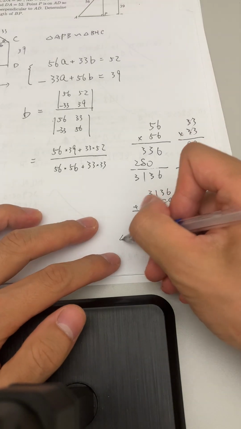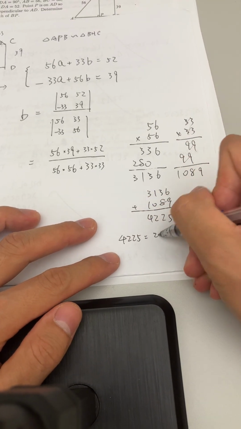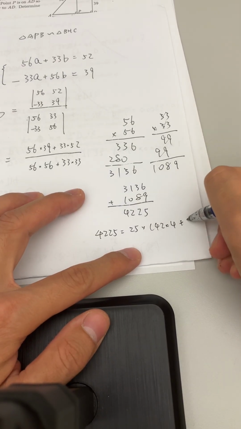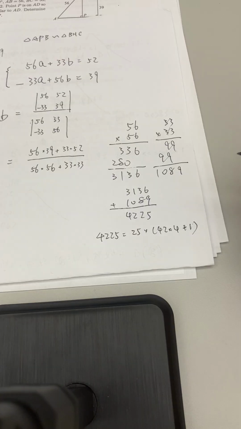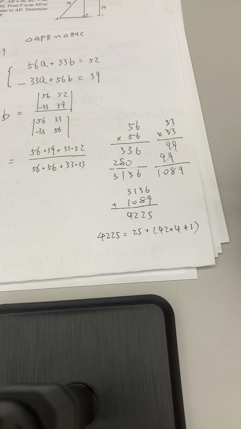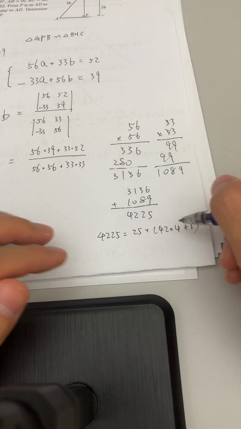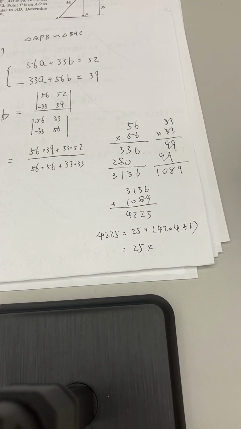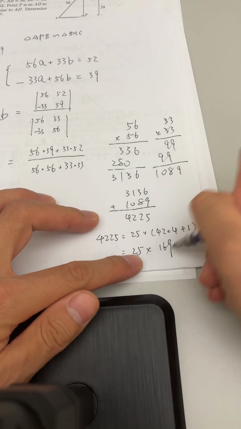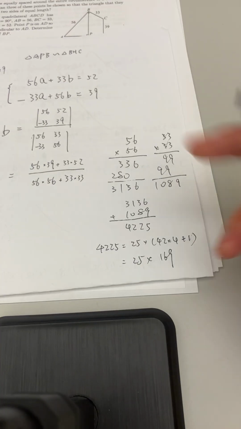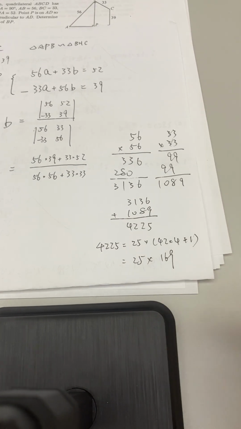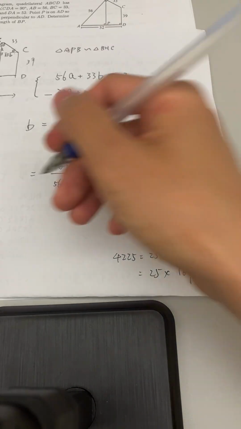Let's factor it and see. 4225 is 25 times 42 times 4 plus 1. Okay, hope you know what I'm doing here, because 4200, if you see 00, that's 100. 100 is 25 times 4. That's why I'm doing this. That is 25 times 168 plus 1, which gives you 169. Oh, so yeah, that's why I said that hypotenuse is actually 65, because you see it's 5 times 13 to the power of 2. But anyway, let's just plug it in.